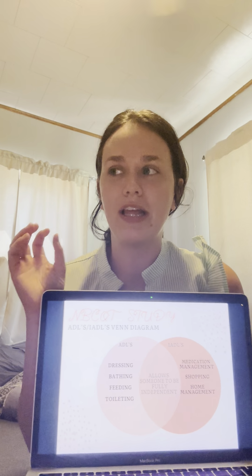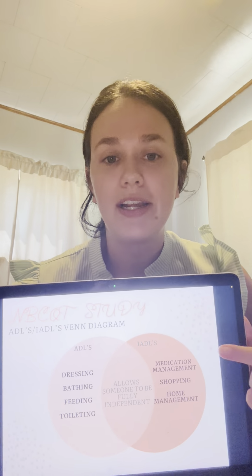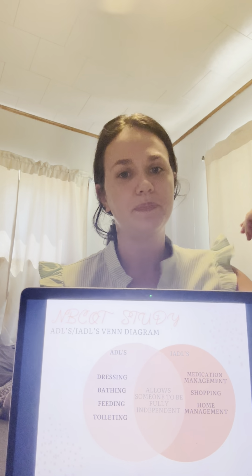While as IADLs, I think of more complex areas that someone has to be able to do, but these are areas that I feel like you can get more help with and not necessarily need a full-time caregiver or have to be in a facility if you can't complete these. In my Venn diagram, you can see I have medication management, shopping, home management.